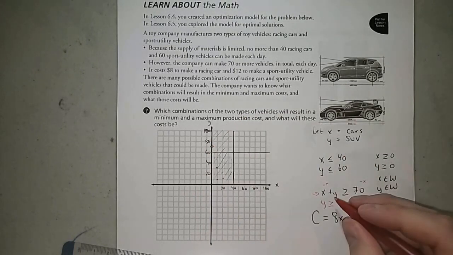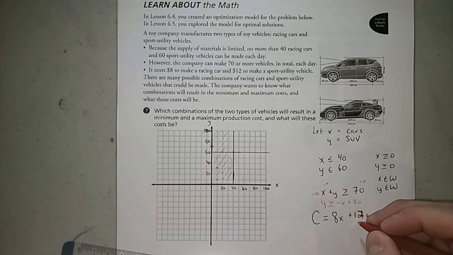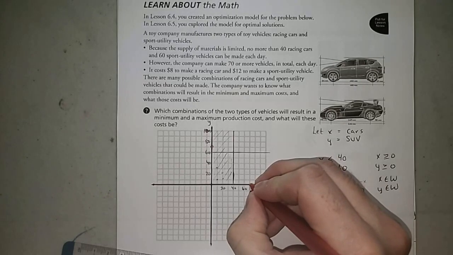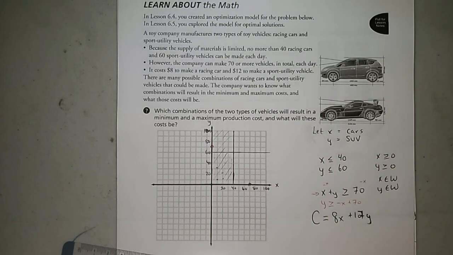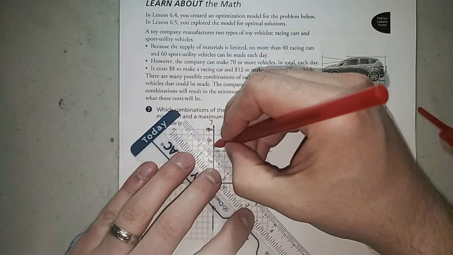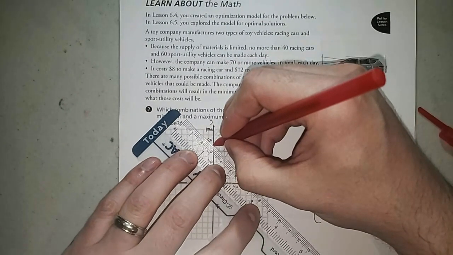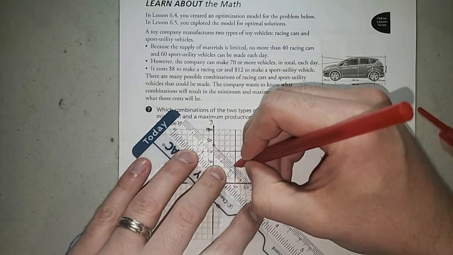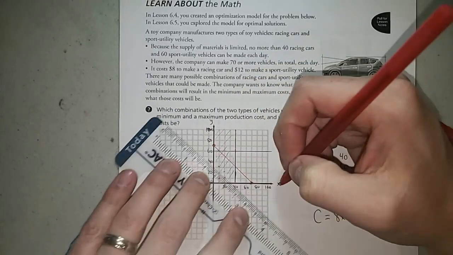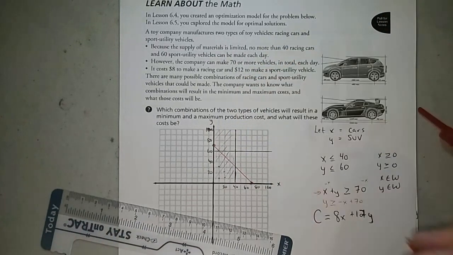Our x-intercept will be at 70. So we can draw that line. So we have 3 points.